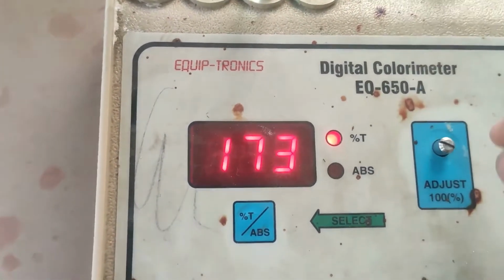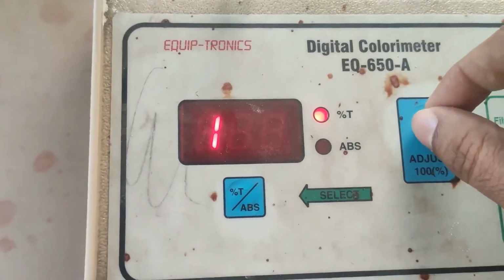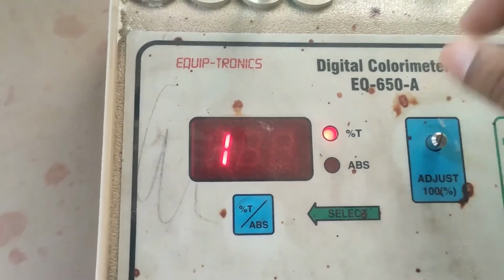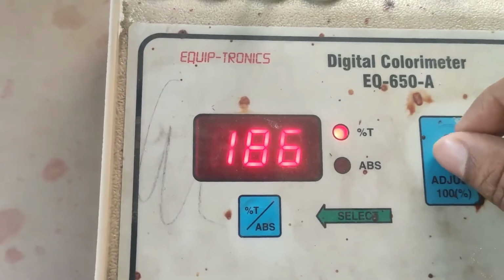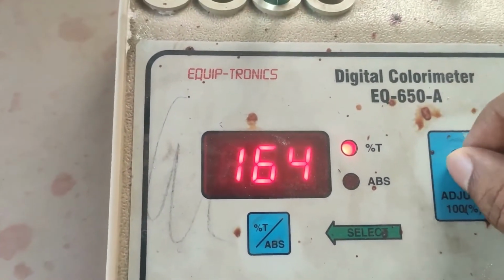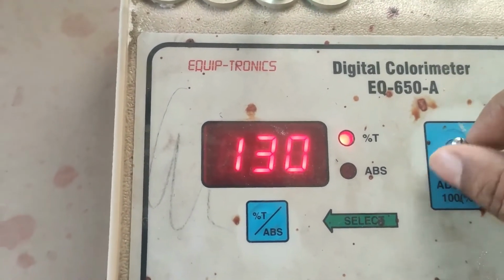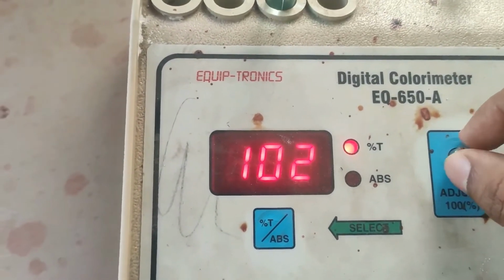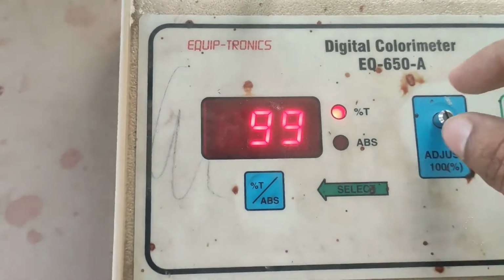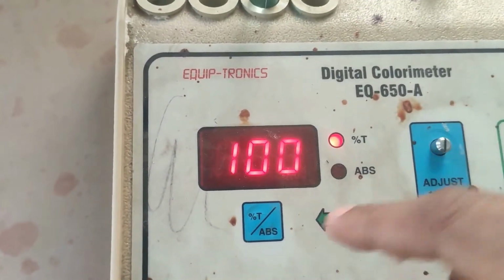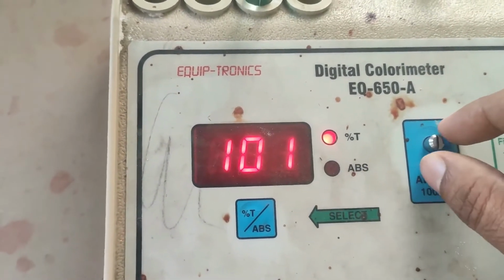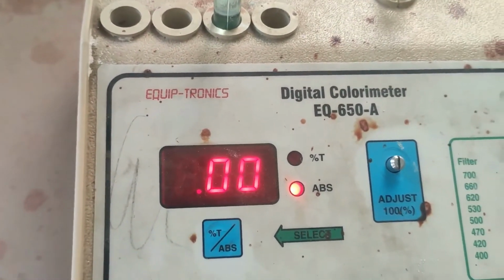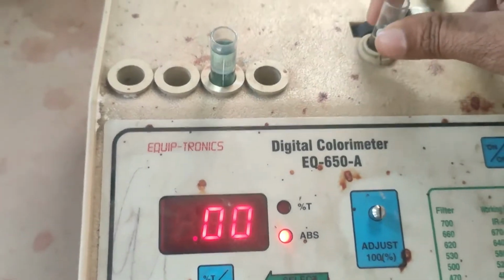Even so, there are certain issues or errors that take place while performing this experiment. Like you can observe over here, we are likely to be getting an error. That error may occur, and we can remove it easily. Therefore we can again standardize it at the 420 nanometer wavelength filter. Accordingly it is standardized.